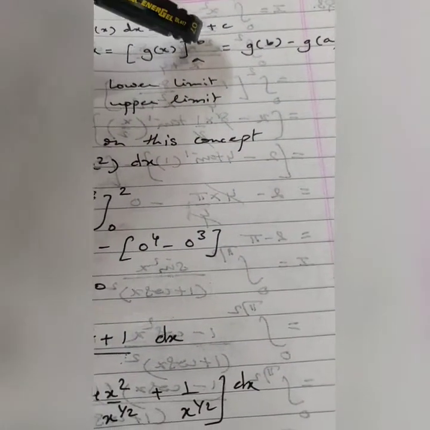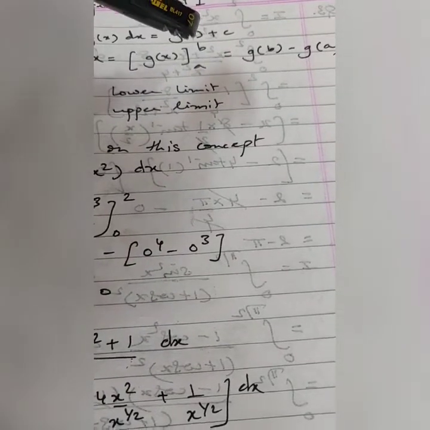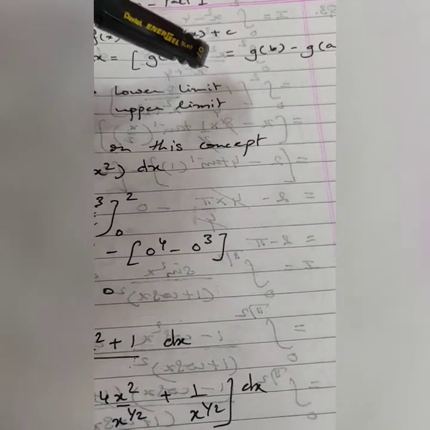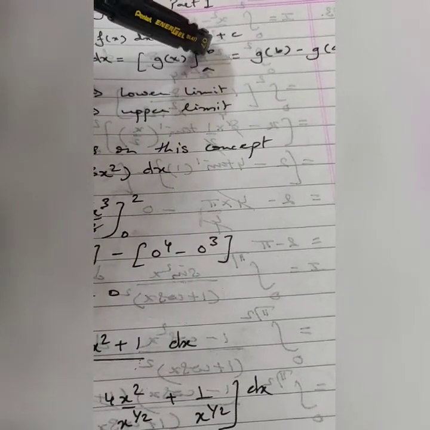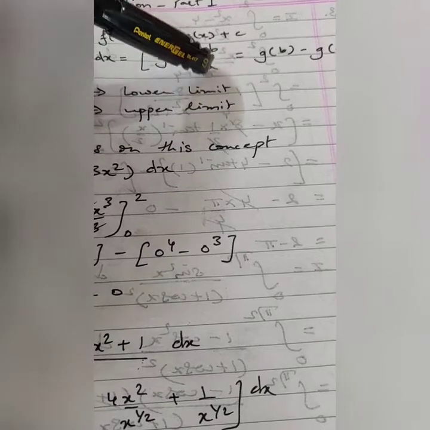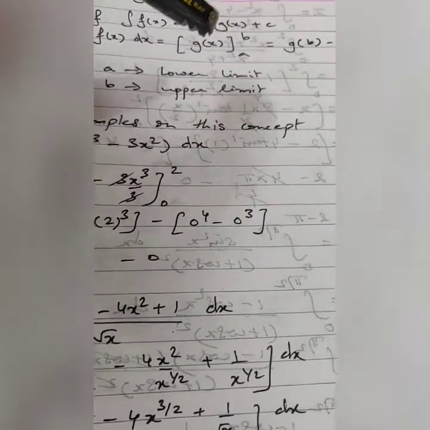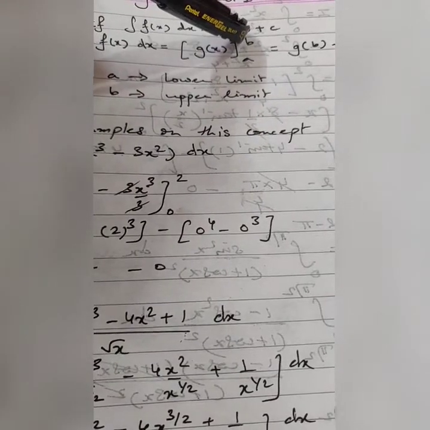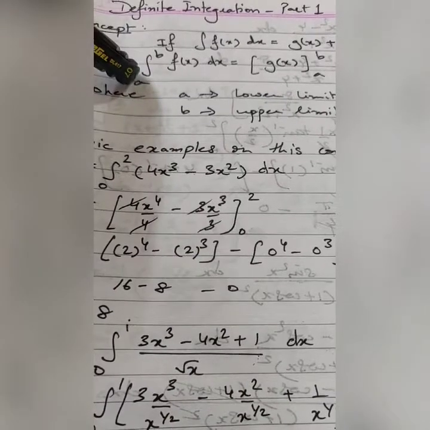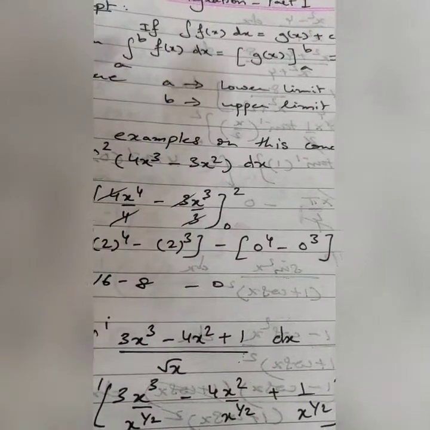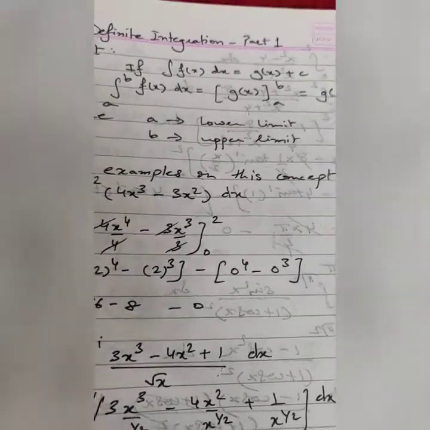Please understand that a and b need not be in an ascending order, meaning that b need not necessarily be greater than a. It could be anyhow. It's the position where b and a are written that defines whether that's a lower limit or the upper limit. So if a is written below the integration sign and b is written above the integration sign, then a becomes the lower limit and b becomes the upper limit.